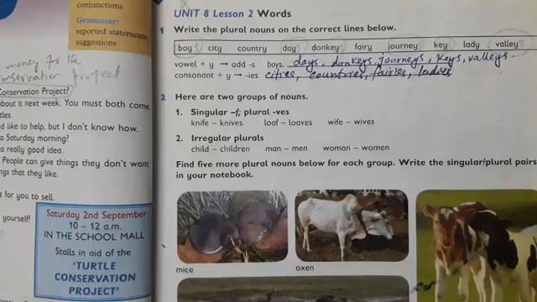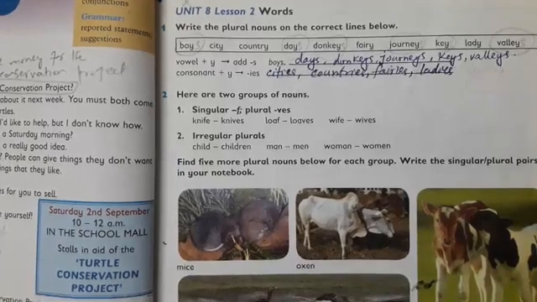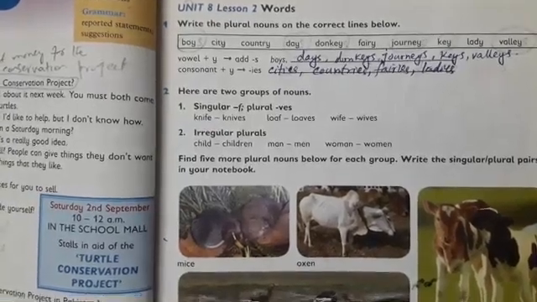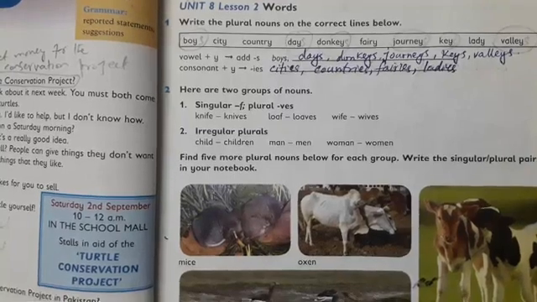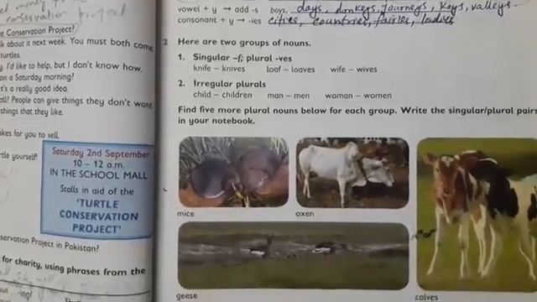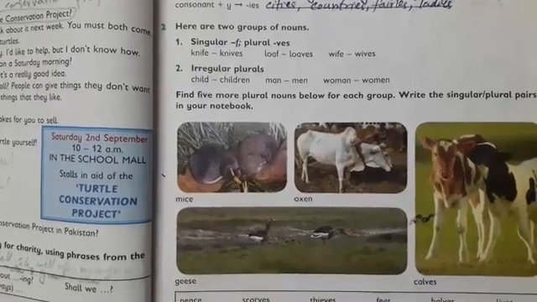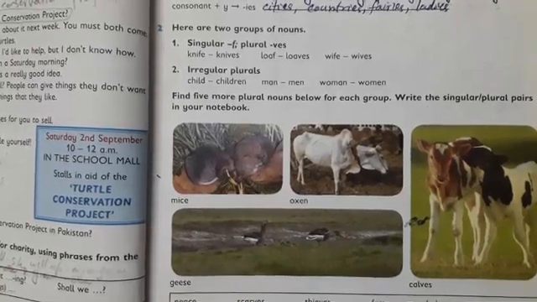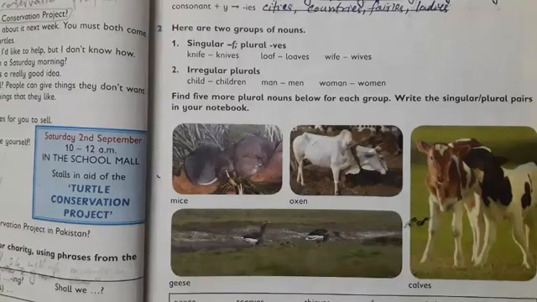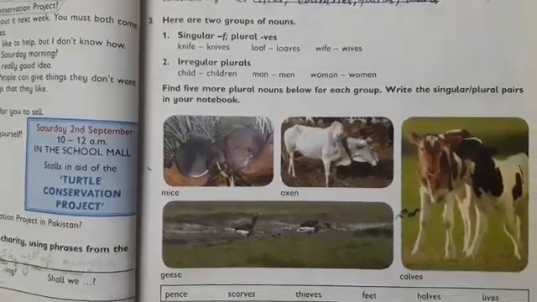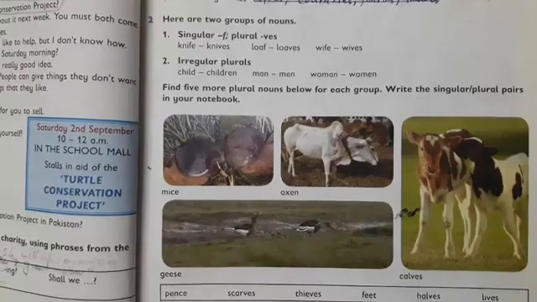And when the Y is preceded by a consonant, consonants are the letters which are not vowels, then the plural will be formed by ending in IES, like cities, countries, fairies, ladies. Here are 2 groups of nouns. Some kinds of nouns like knife, when we convert them into plurals, change to VES, like knife, knives, loaf, loaves, wife, wives. And some other irregular plurals like child becomes children, man, men, woman, women.